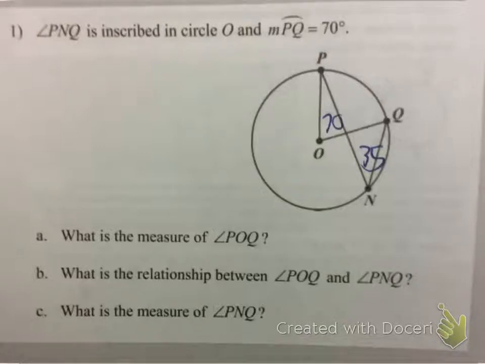Alright, angle PNQ is inscribed in circle O, and the measure of RPQ is 70 degrees. So that's 70 degrees, which tells me the central angle is 70 degrees. So the measure of POQ is 70 because of the central angle.